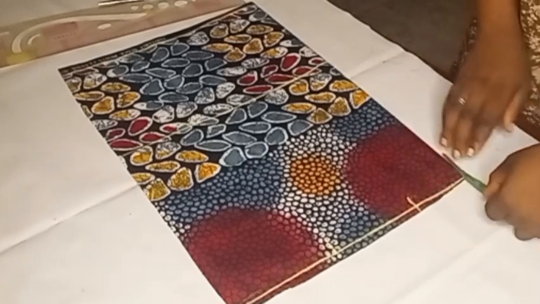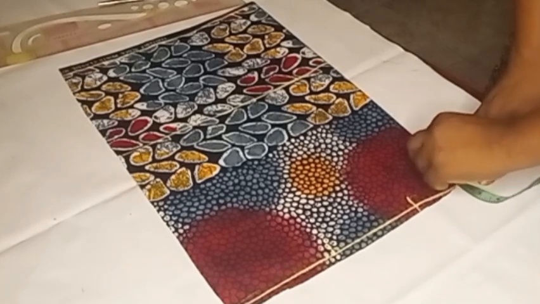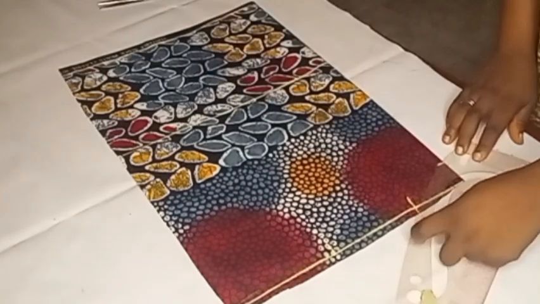On the borderline as well, I'll be taking my neck width and neck depth. This is the back panel, so neck width is 3 inches and neck depth is 1.5 inches. I will use my ruler to connect.